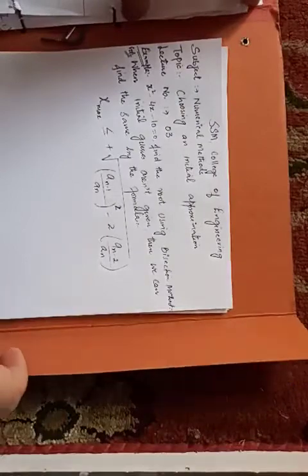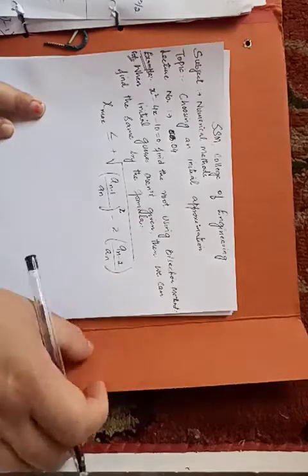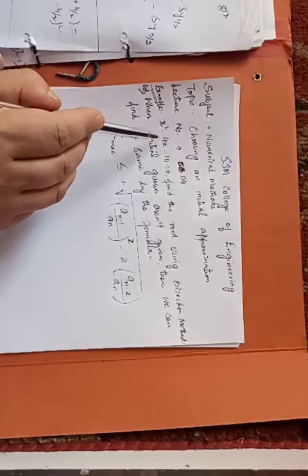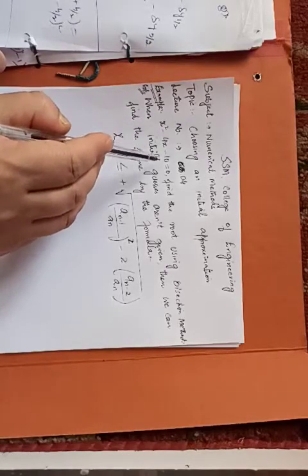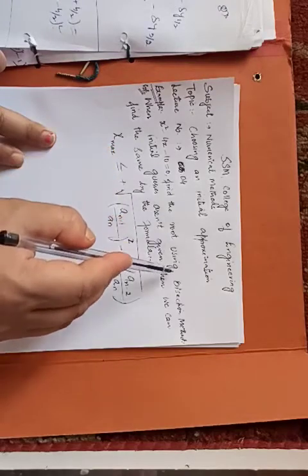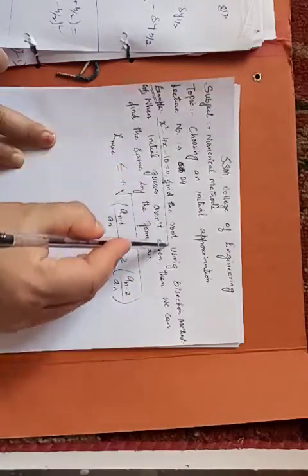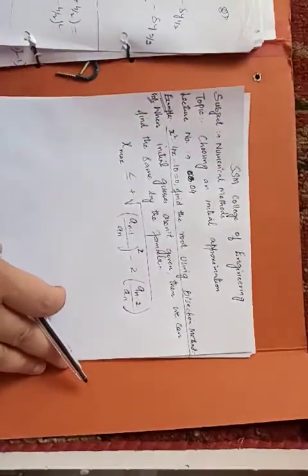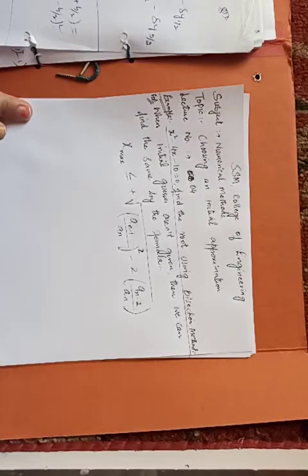So today we will see lecture number 4, actually not 3. This is lecture number 4 from the subject numerical methods, and today's topic is how to choose an initial approximation when it is not known to us. Say for example I have an equation like this: x square minus 4x minus 10 is equal to 0. Find the root using bisection method. This is your question. And clearly in this question, your initial approximations are not given, right? Then how can we solve this question?